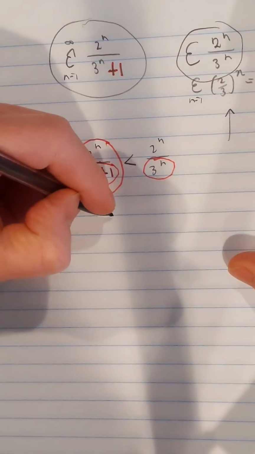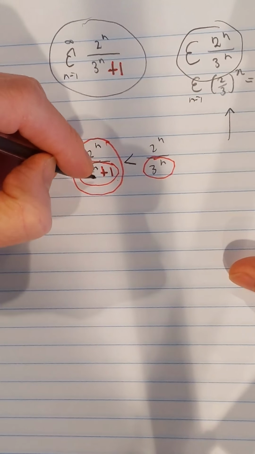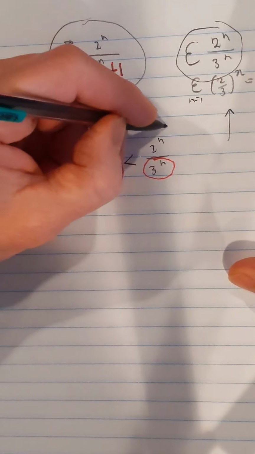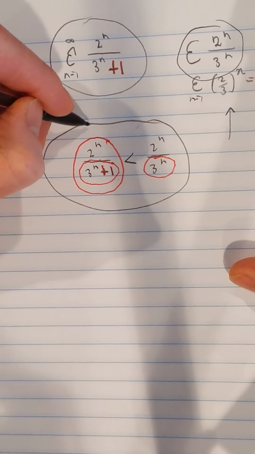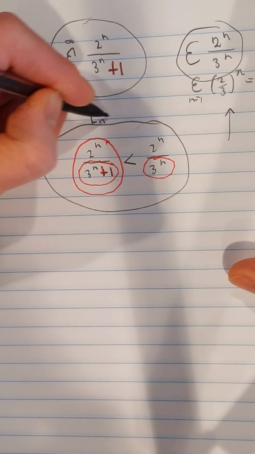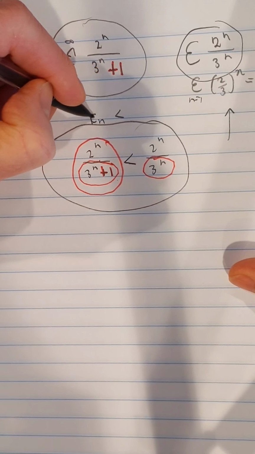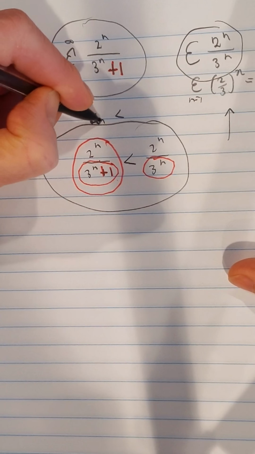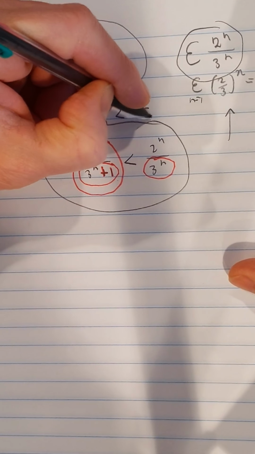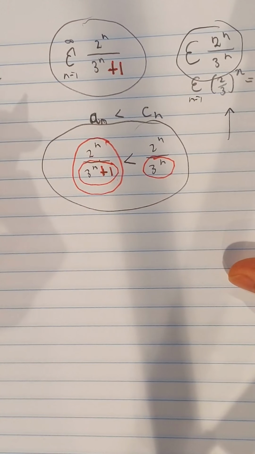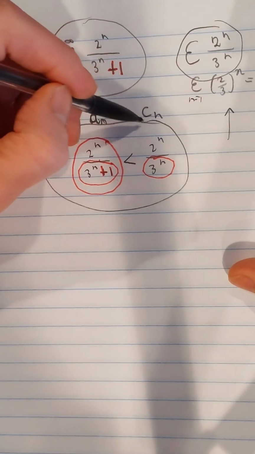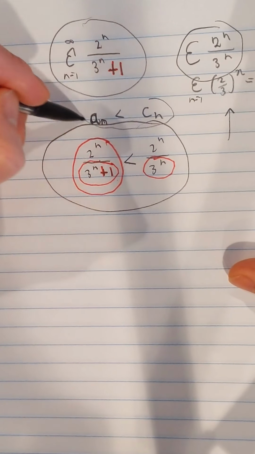First thing is you say this. Hey, look, I have a Cn that's less than an an. This is my actual function. That's my an. Comparative function would be Cn. I have this is true. This is a given statement.